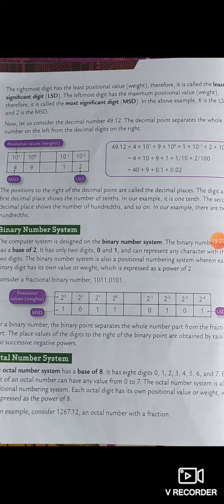Now let us consider the decimal number 49.12. In the previous example we discussed 256, which was not a fractional number, it was a whole number. But in this example we are going to use the decimal number 49.12.